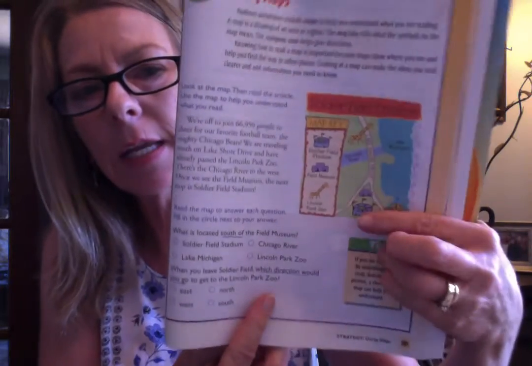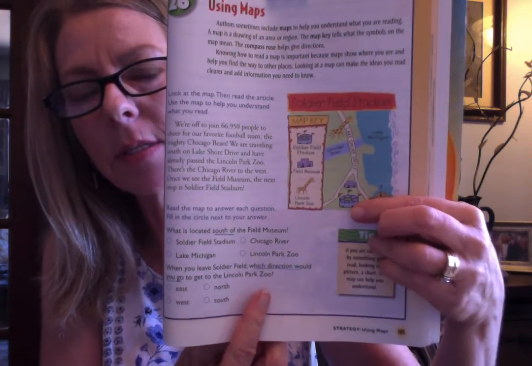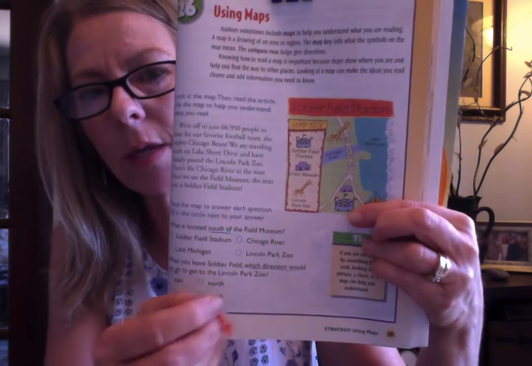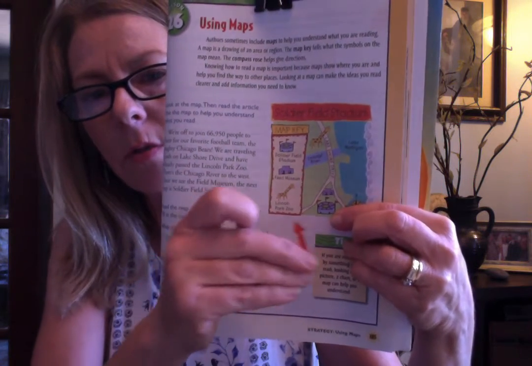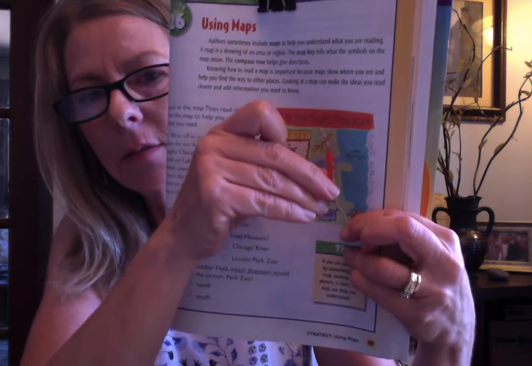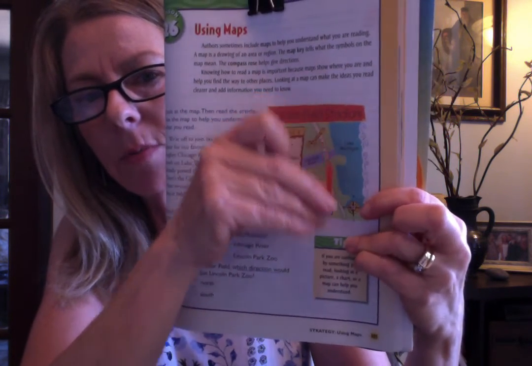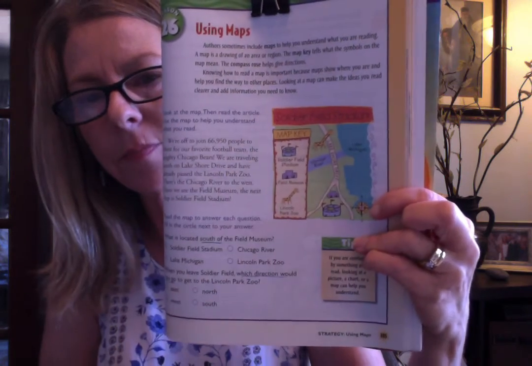Okay, the next question says, when you leave Soldier Field, which direction would you go to get to the Lincoln Park Zoo? So if we're starting here, and now we want to go to the zoo, which direction do we go? Okay, so you would be heading, look at your compass rose, we'd be heading north, wouldn't we?